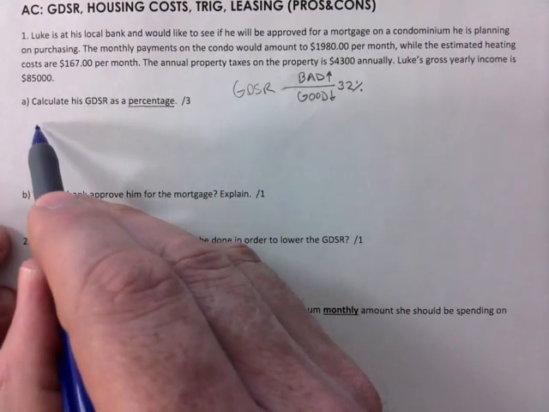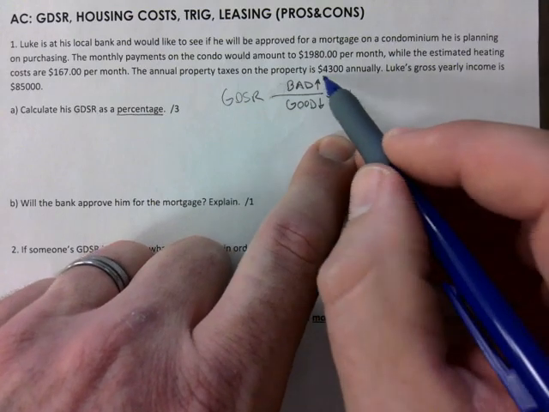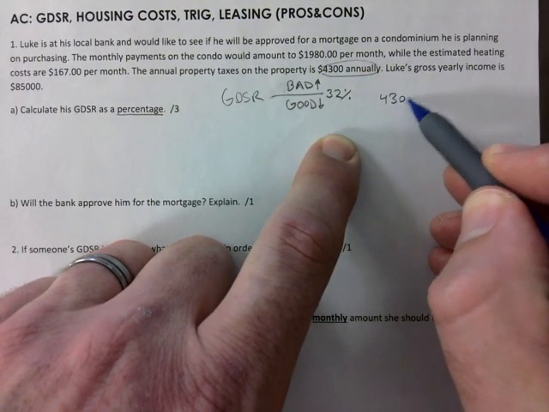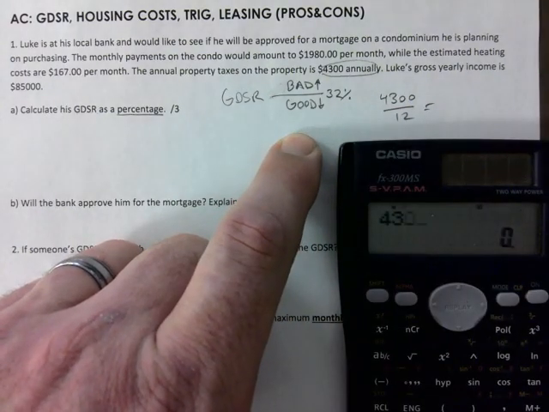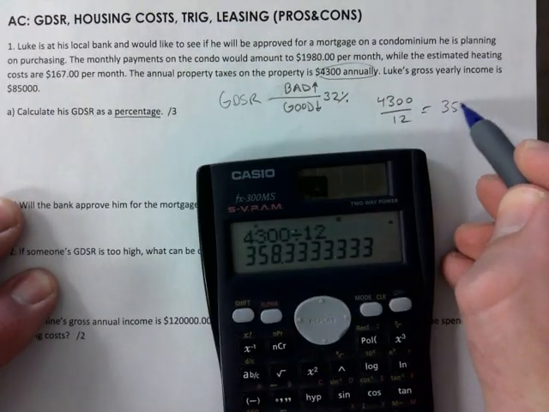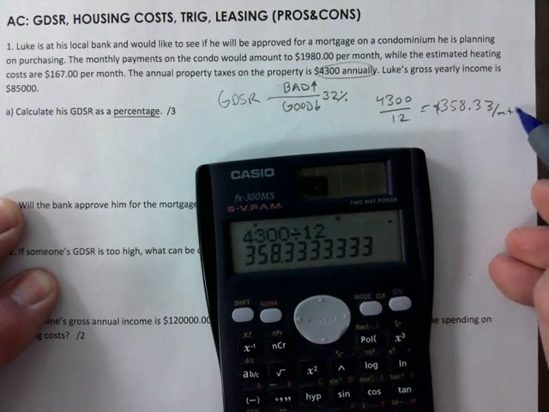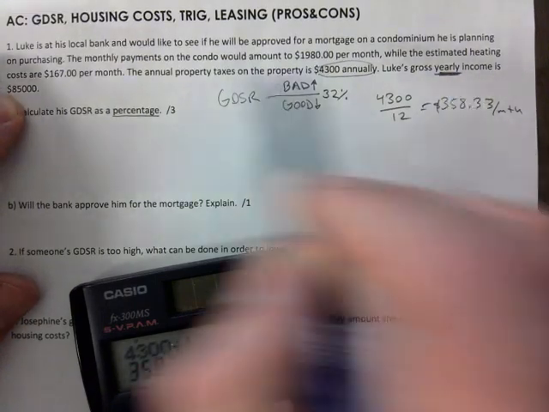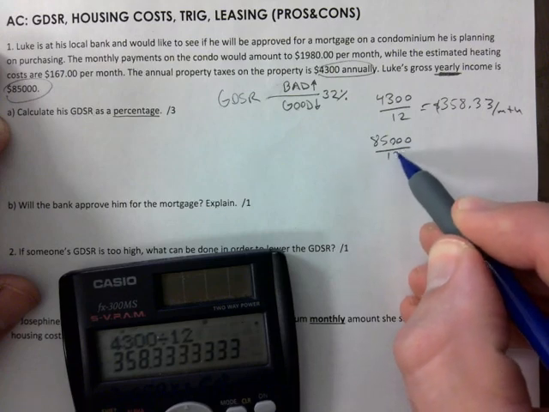Okay, so we're gonna go ahead and do that. Maybe I'll do this a little different now. I will look for all the annual amounts. So the property tax, I'm just gonna take 4,300 divided by 12 right away. Because remember, for the GDSR, we need everything in monthly amounts. So this is what it is per month. And then we have another one, the yearly income of 85,000. So we go 85,000 divided by 12.